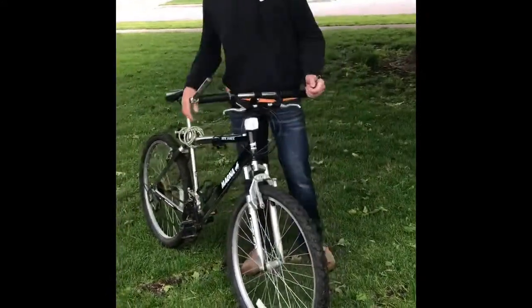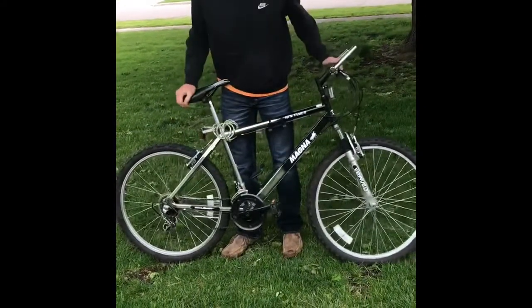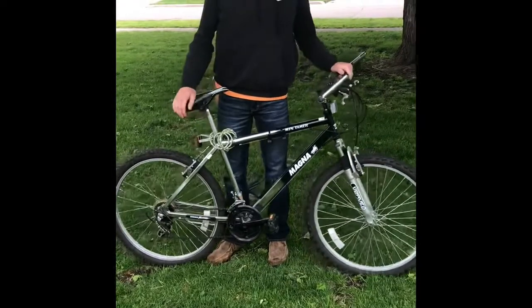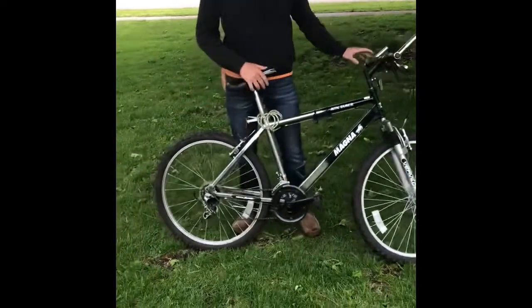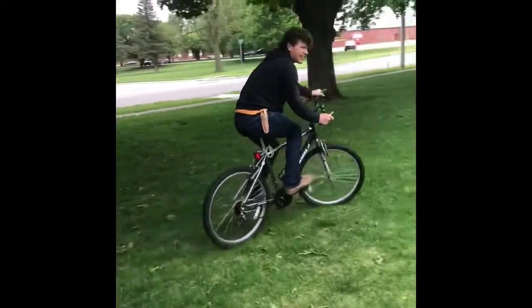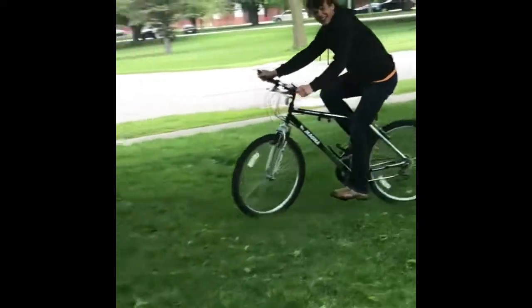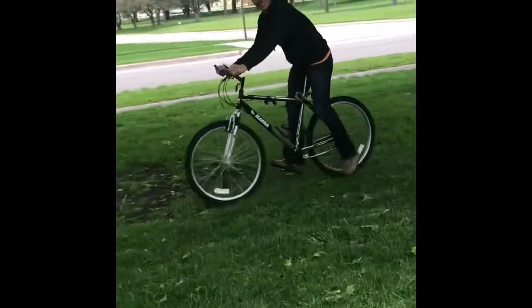So this is a compound machine because it has multiple simple machines in it, like the gears and stuff. You know what I'm saying? The wheel and axle. It's not a wheel and axle. So if you ride it, there's a bunch of simple machines helping out doing it.